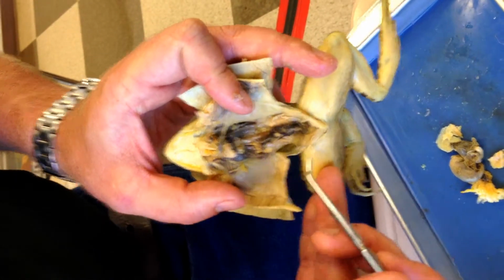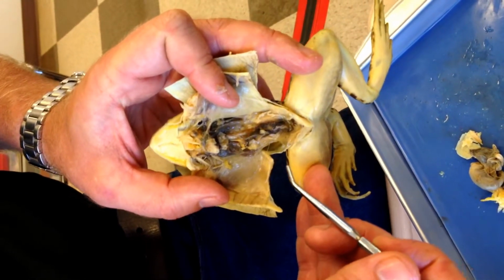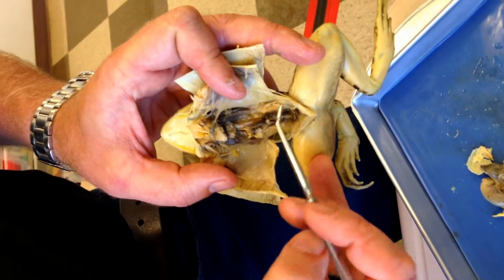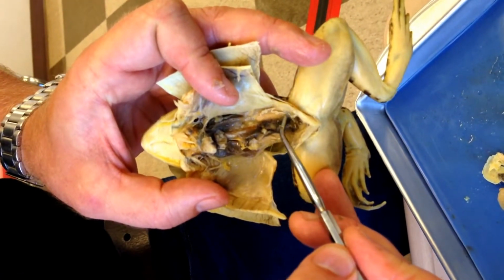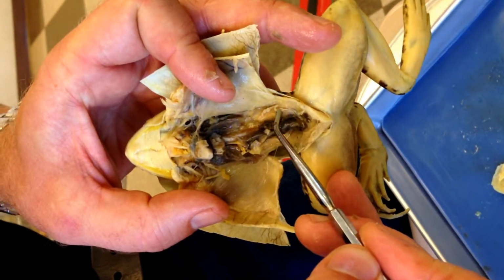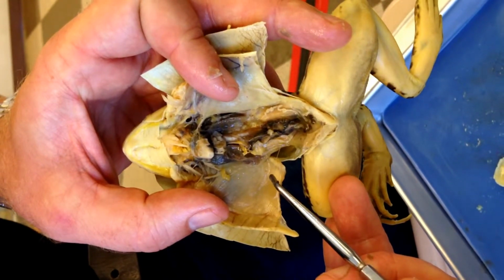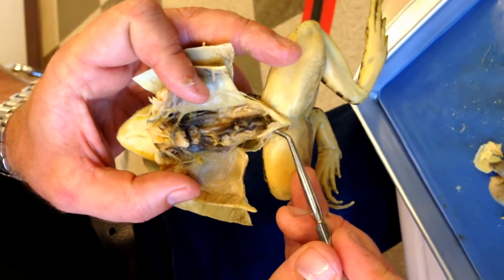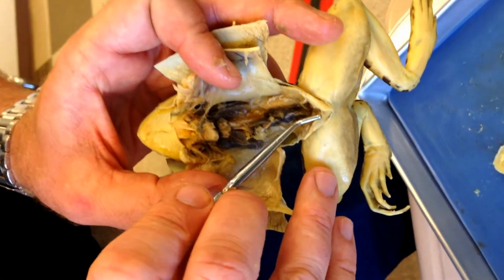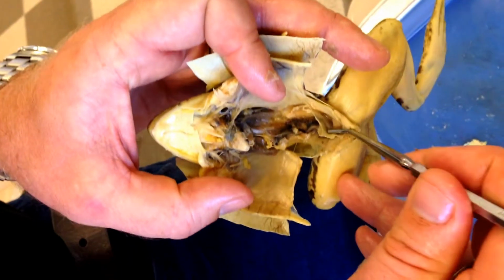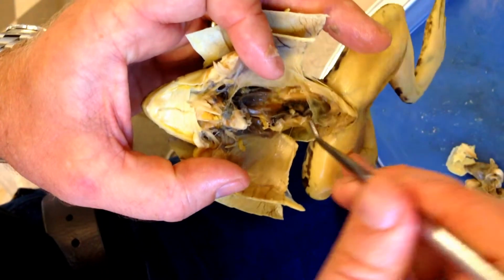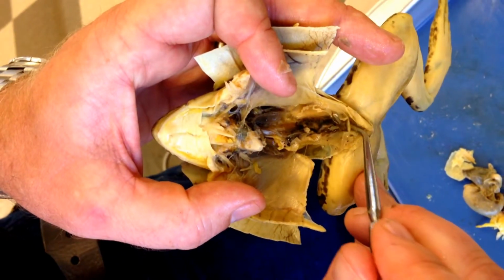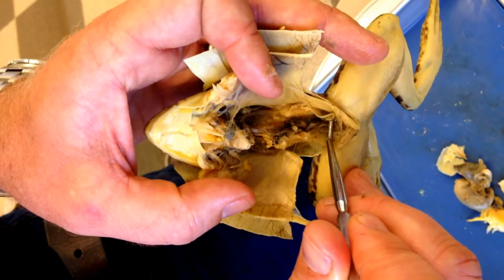Number 20, this frog did not have any eggs in its abdomen, so we know that it's a male. Number 20, this little string of tissue right here. And number 21, this deflated sac that I'm messing with right now. Nothing in it, but there would have been, what's that deflated sac, number 21.